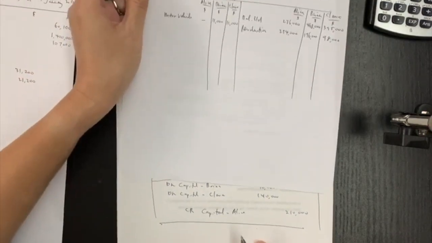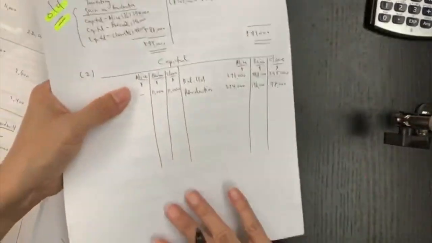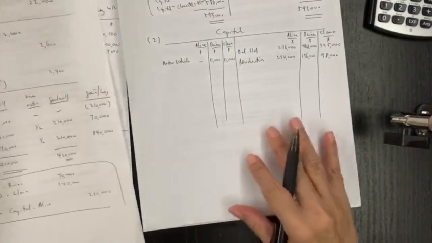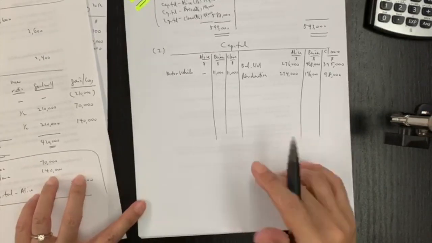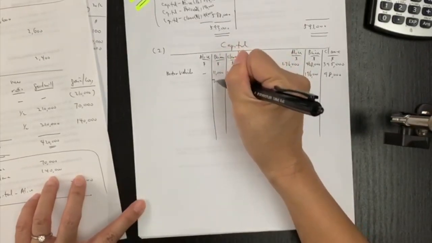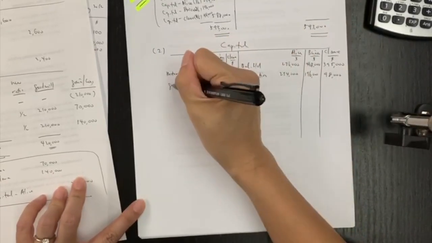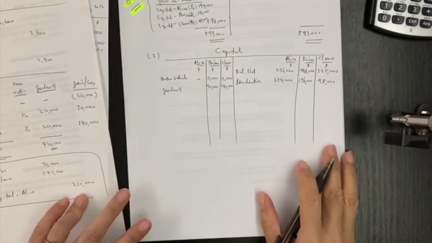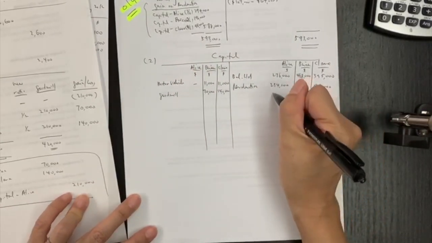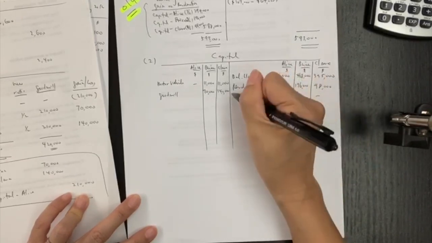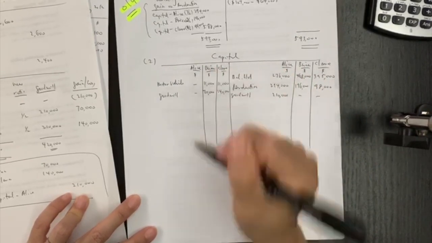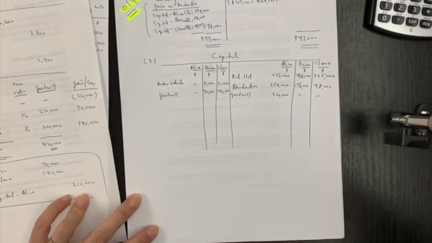Let me do the posting here. I think this will be too messy. Okay, I think this will be better. So I debit Brian 70,000, and Clara 140,000. I do goodwill posting. So this is goodwill, and credit capital Alice 210,000, and this is also goodwill. Okay, and this is about goodwill adjustments.